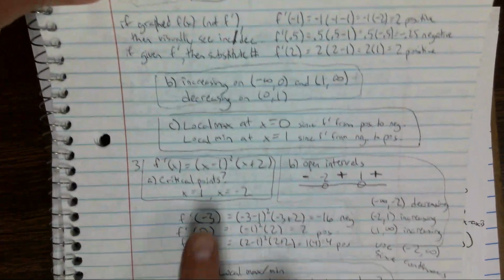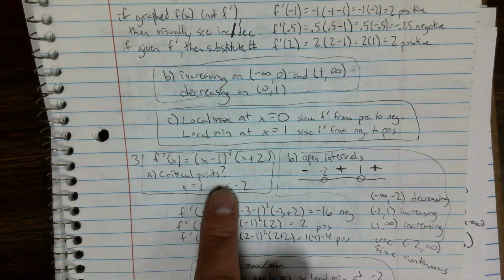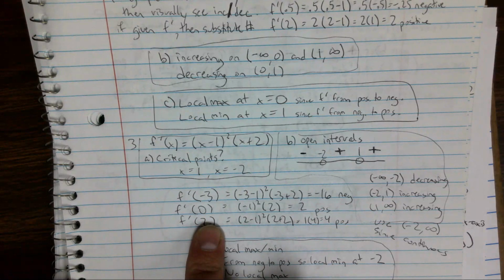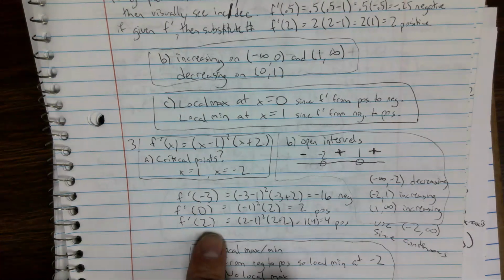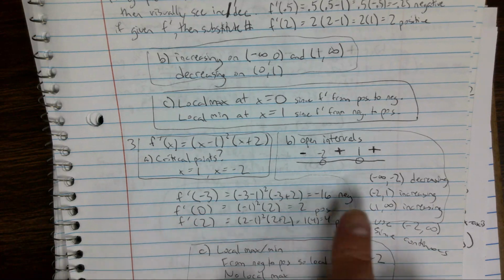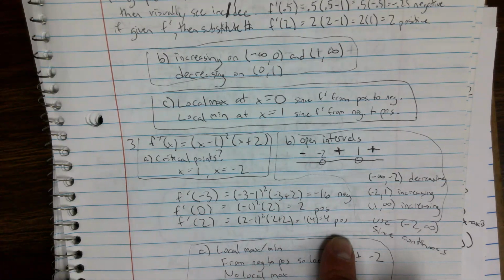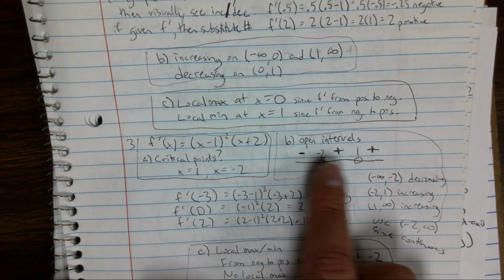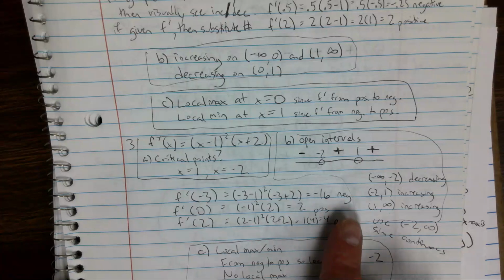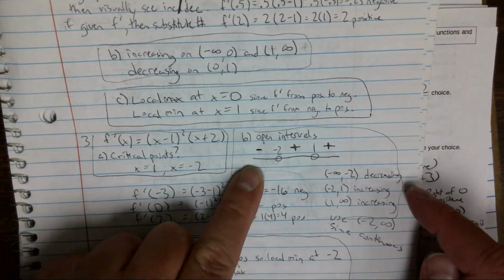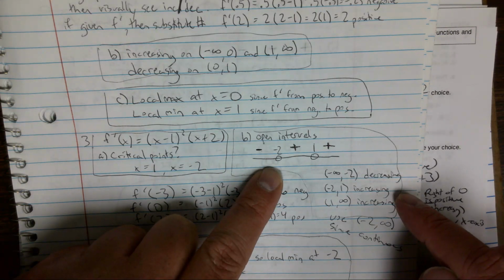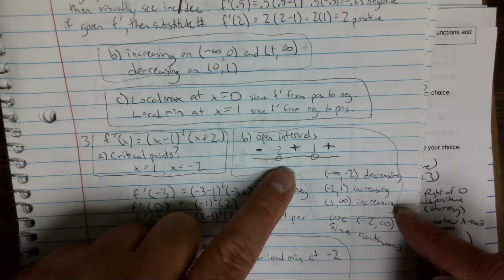And then the same thing here. Here's your derivative. You find your critical points. You test your numbers. So this section is really all about testing numbers and then seeing that it's negative, positive, positive in this case. And so then you can make your little chart and go negative, positive, positive. And then that means from negative infinity to -2, it's decreasing. And from here to here, it's increasing. And from here to here, it's also increasing.